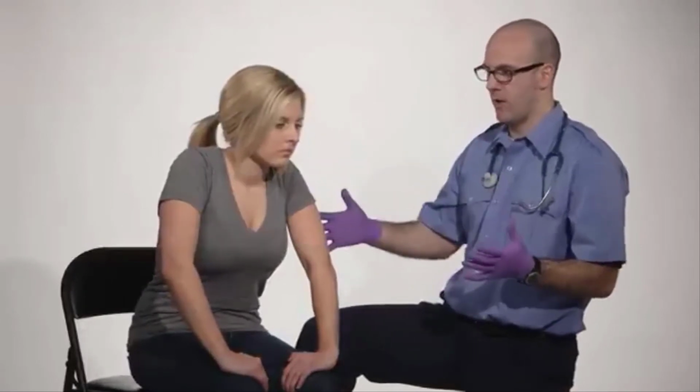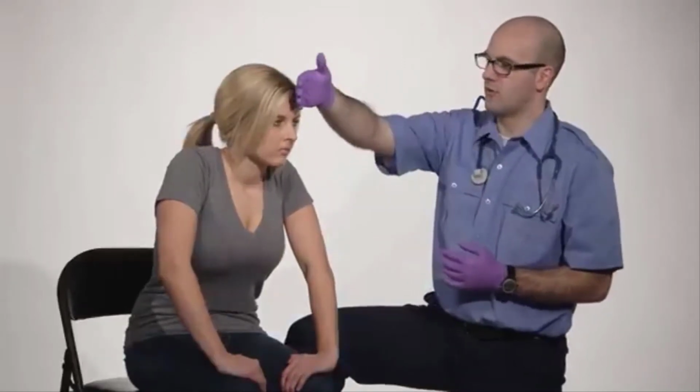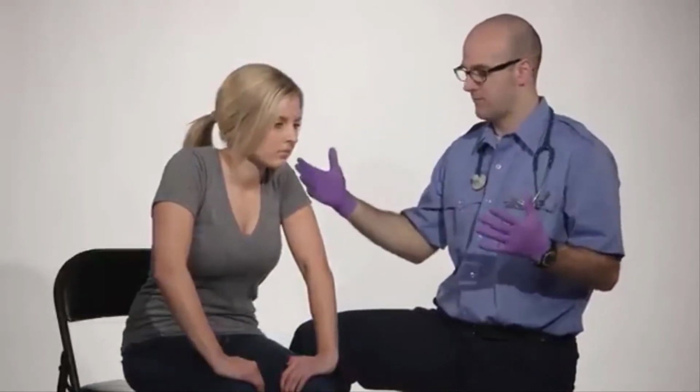Skin color looks pale. Do I note any cyanosis anywhere? No cyanosis. Okay. And as I feel it, does she feel warm? Does she feel cold? Normal temperature. Okay. And do I notice, is her skin wet? Is she sweating? Anything like that? No. Normal. Okay.